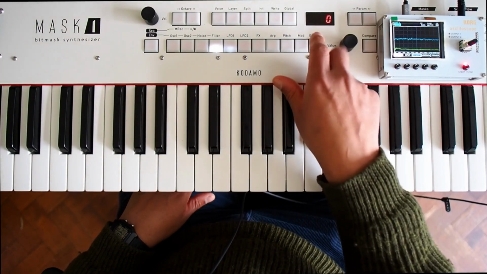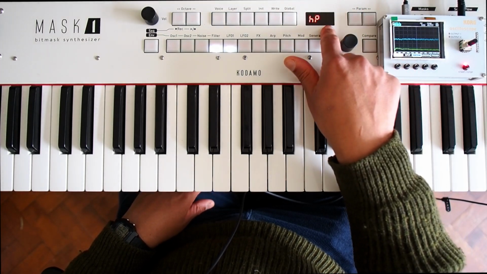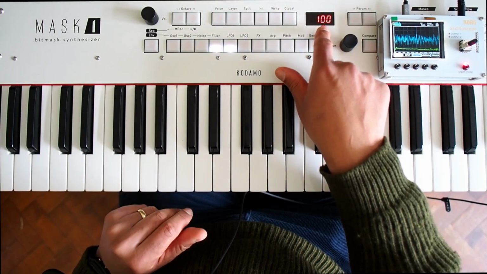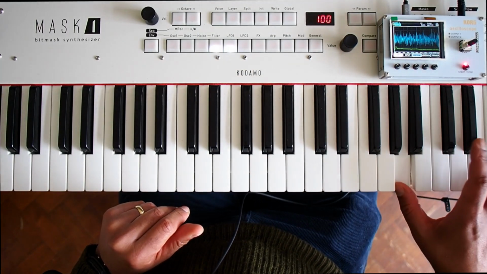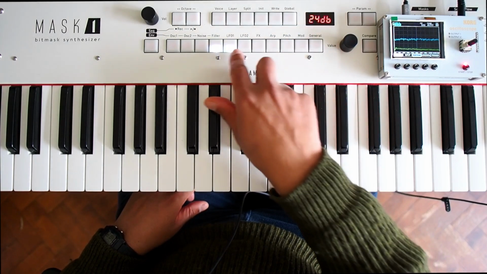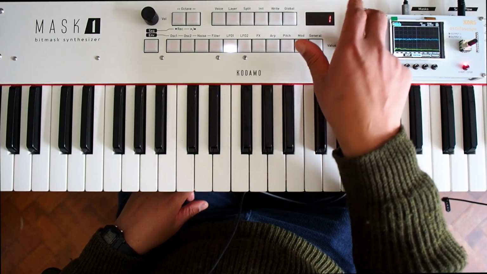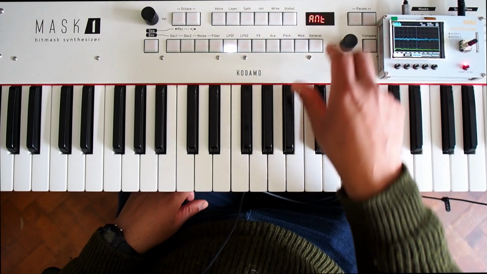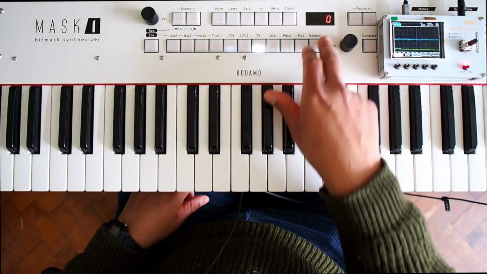Going into the filter, the cutoff is right down at the bottom. Resonance is halfway up on high pass mode. Full tracking. On 24 dB per octave mode. Now I have got a bit going on with the LFO1. Slow speed to the noise frequency, but that's having almost no effect. And no effects.